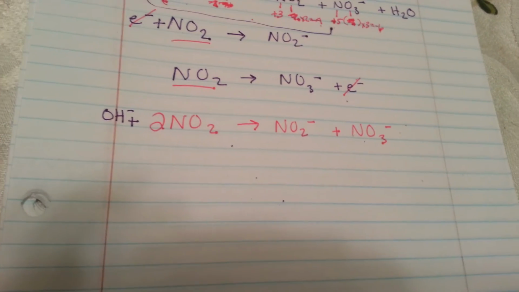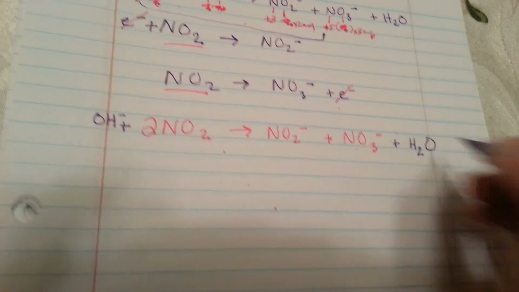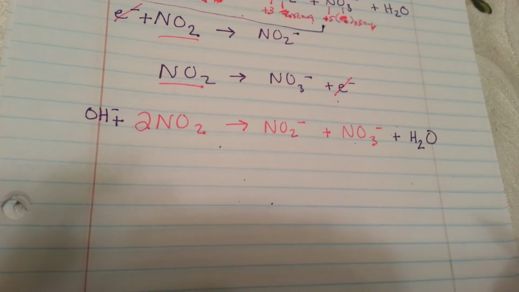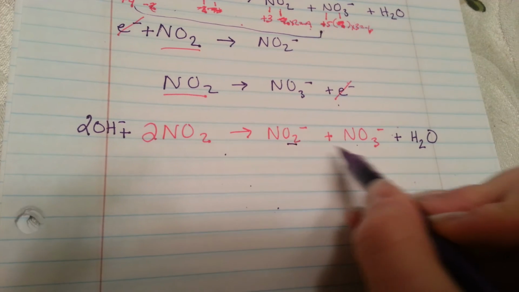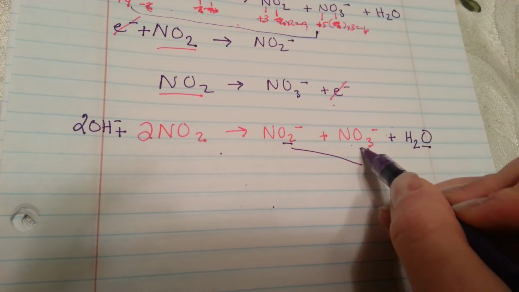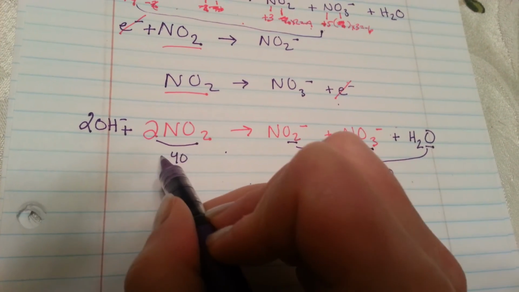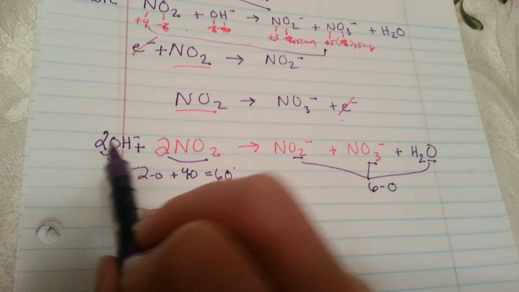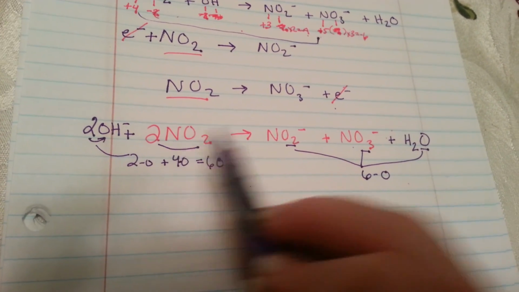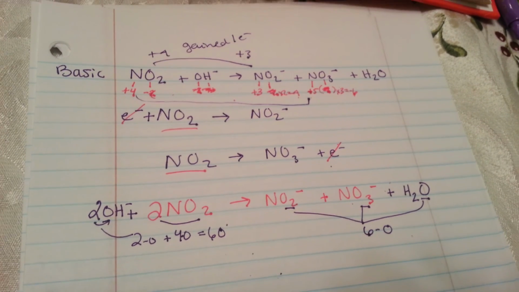But when I add an OH, see, the problem is when I try to fix the H, I fix the H's by adding 2, which means I have to refix my H. But does that mess up my oxygens? Well, let's look. 2 and 3 and 1 is a grand total of 6 oxygen. So if I have 2 times 2 is 4 oxygen, plus these 2 oxygen, that's 6 O's. And I've got 2 H's, 2 H's, 2 N, 2 N. It's good! You have completely balanced this lovely equation that was in a basic solution.